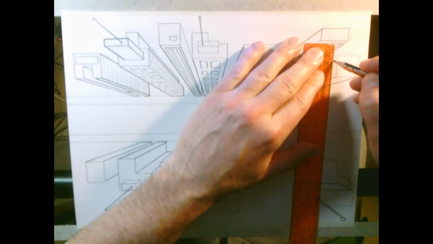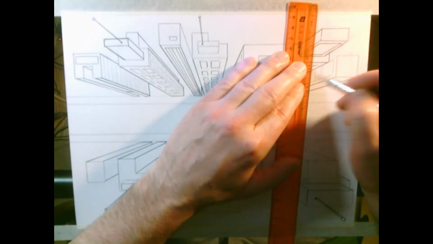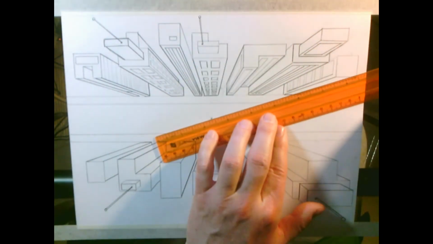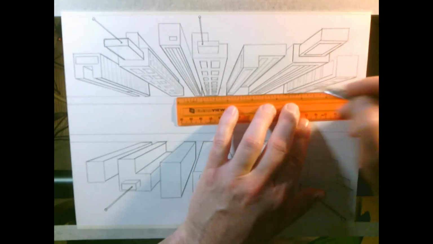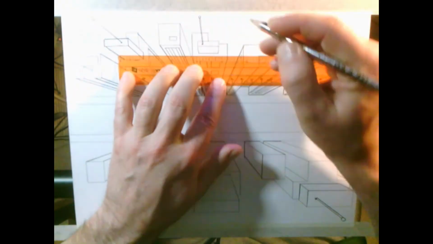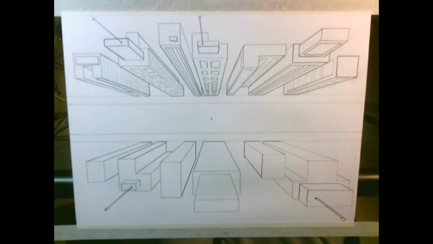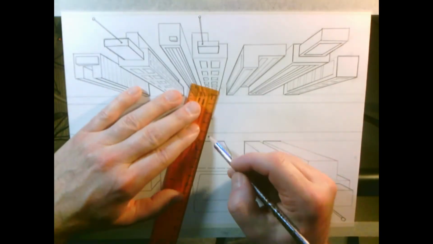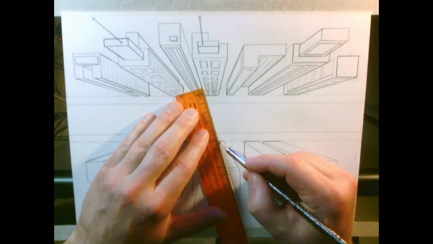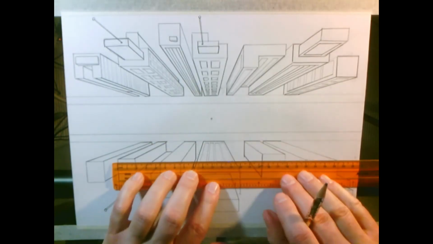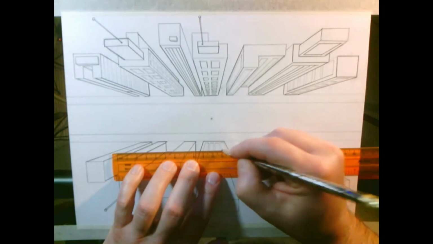So there again, this is just time lapsing, showing you how I'm putting a whole bunch of different kinds of lines in them. You can look at the finished drawing to see how I made the different shapes for the buildings. So for this one here, I'm just putting in some windows in a similar fashion to the other window buildings.